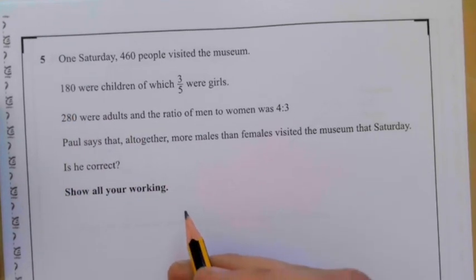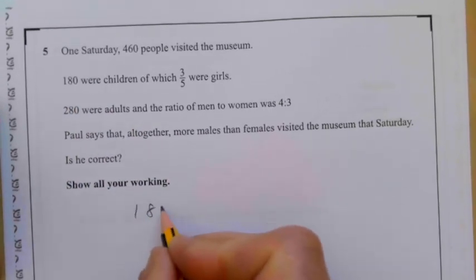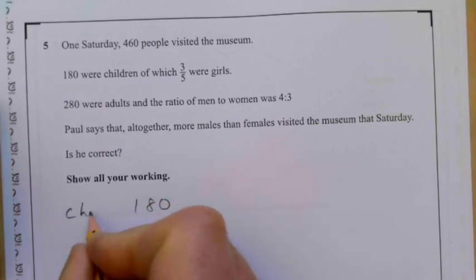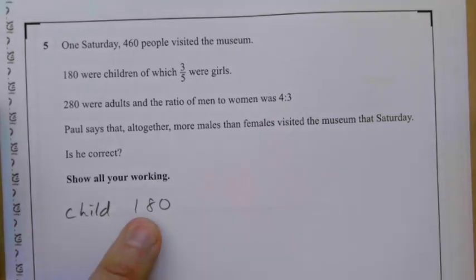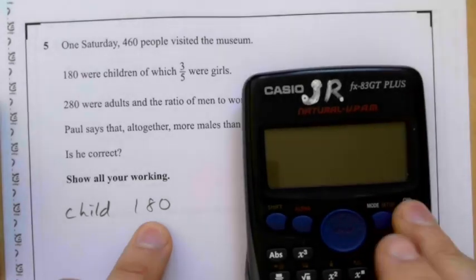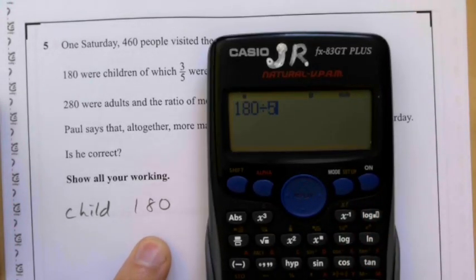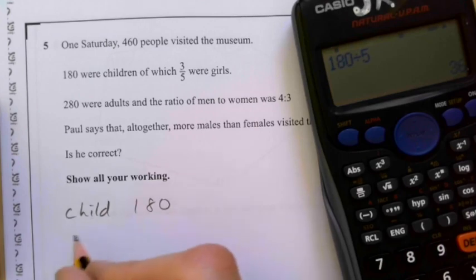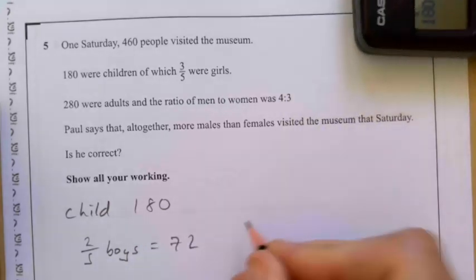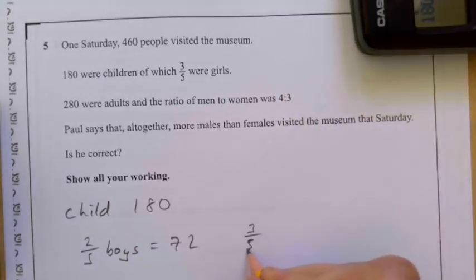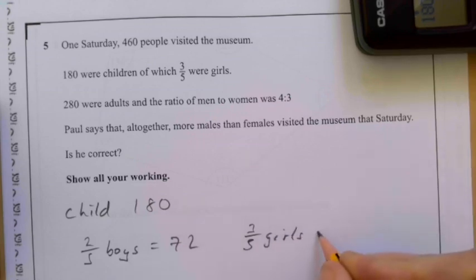So 180 were children, 3/5. So 1/5 is of course 36. If you do 180 divided by 5, it's 36. So that means 2/5 were boys, and that's 72, and 3/5 were girls, and that then is 108.